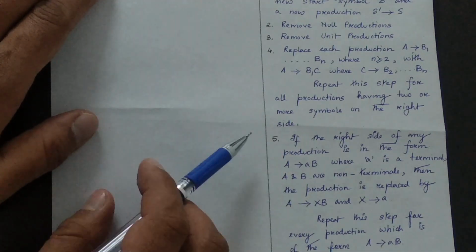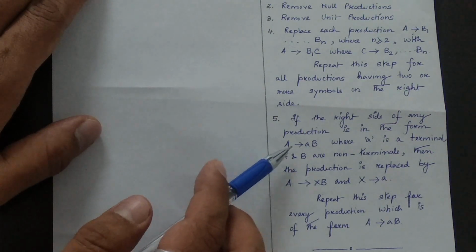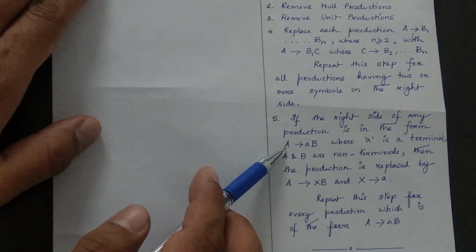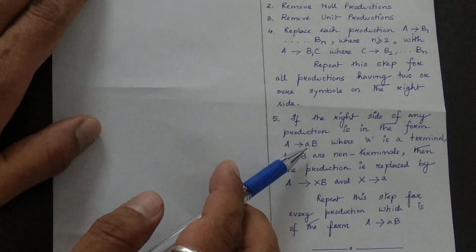This is one format. Another format may be like this: A tends to small letter a, that means a terminal, or a combination of non-terminals, that means only two.